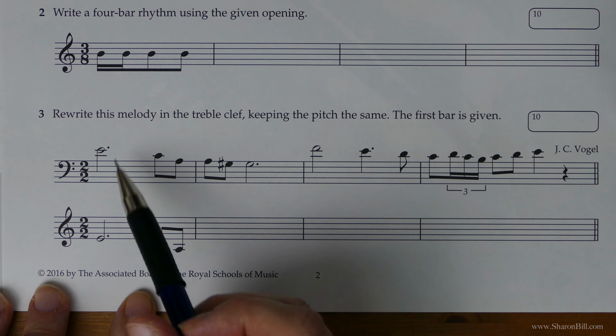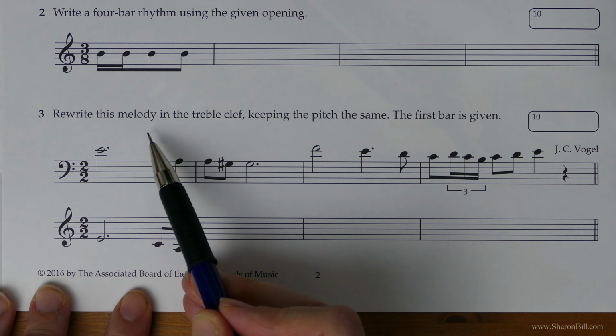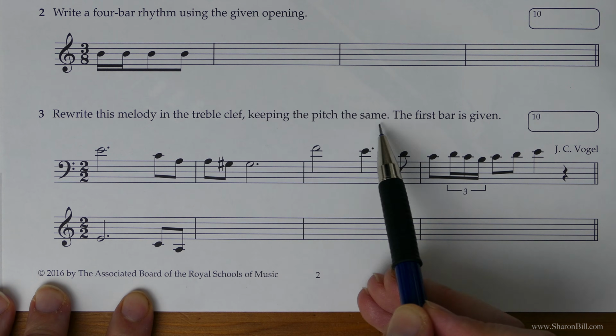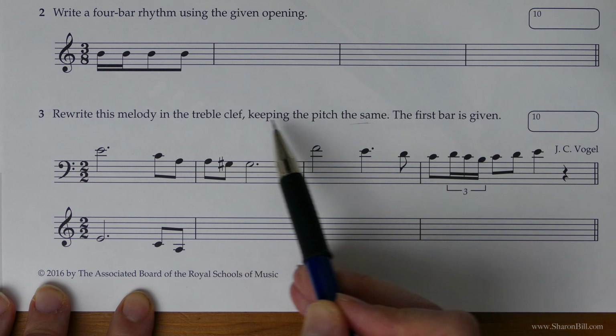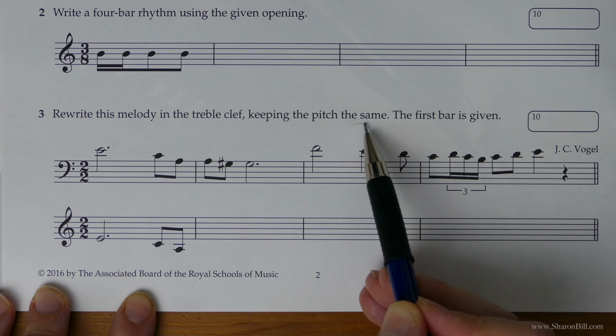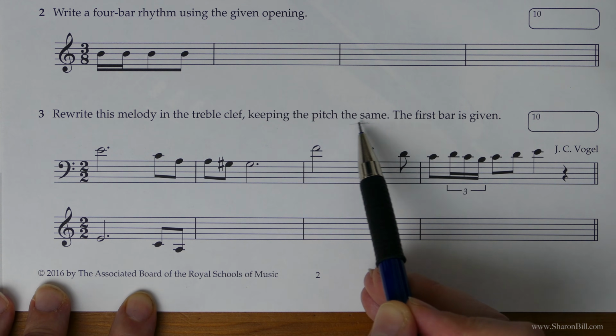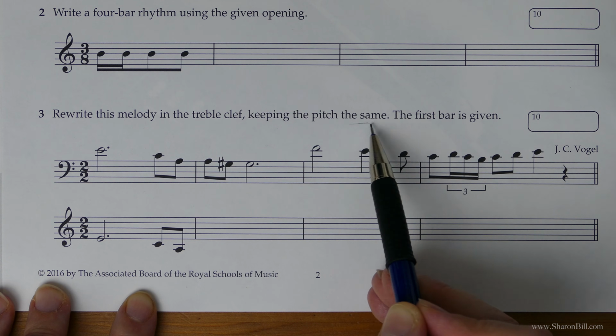So here we go, question 3. Rewrite this melody in the treble clef, keeping the pitch the same. So we've got to swap the clef, but be careful that we don't change the pitch. That really means be careful you don't end up changing octaves unwittingly.